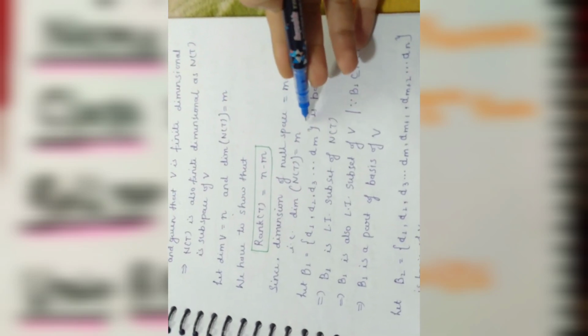Let us take a set B1, in which alpha 1, alpha 2, alpha 3 and so on up to alpha m, meaning there are m elements, so the last element is alpha m, is the basis of NT. As B1 is a linearly independent subset of NT, B1 is also a linearly independent subset of V because NT is a subset of V. So B1 is also part of a basis of V.